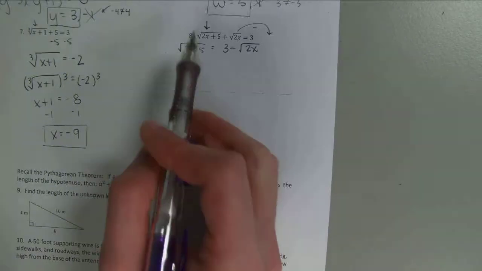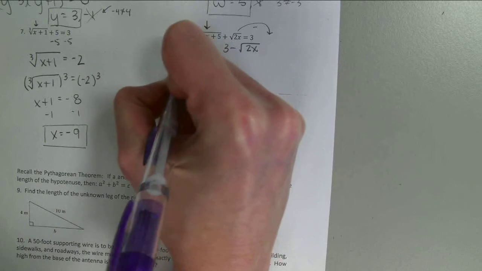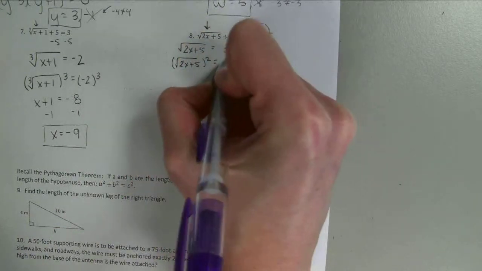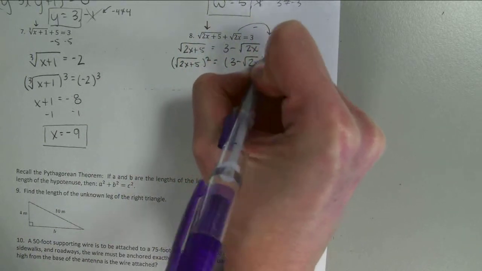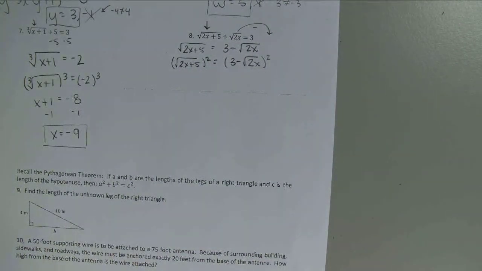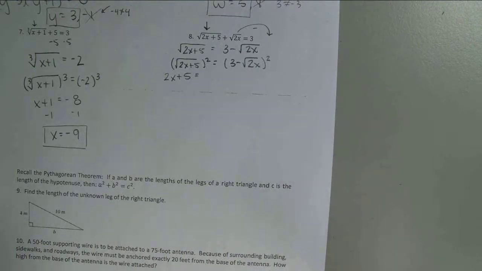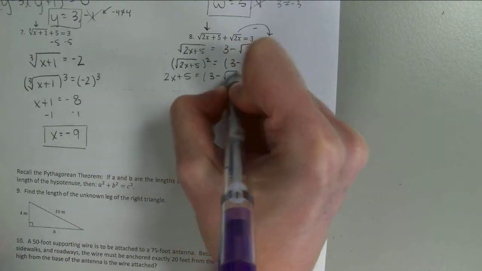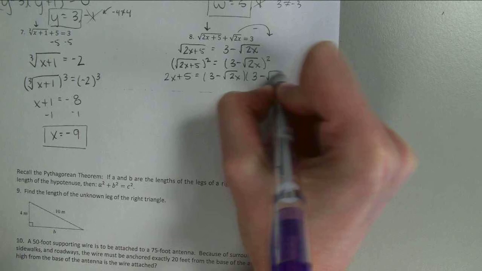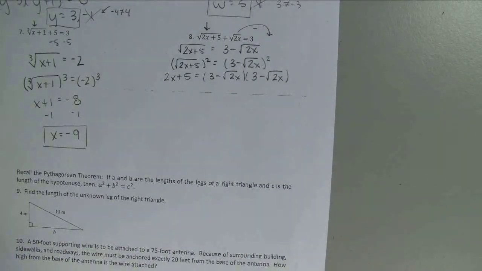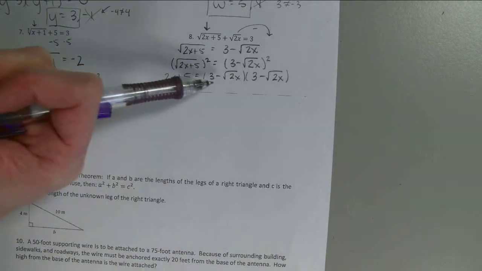Now that we isolated one, we're going to square him. But if you square the left, you have to square the right, and this is where it gets a little yucky. The left side is the easy side. When you square a square root, they undo each other. So 2x plus 5 is just going to pop out. The right side, though, that's kind of like the FOIL, right? So we're going to take 3 minus the square root of 2x times itself twice. And we're going to FOIL that bad boy. And this is good practice, though. Those that haven't finished 17.5 homework with rationalizing the denominator, we have to do this kind of stuff quite often. So this will be good practice.